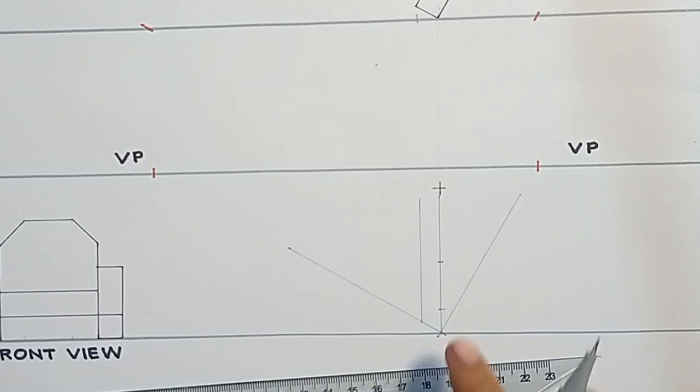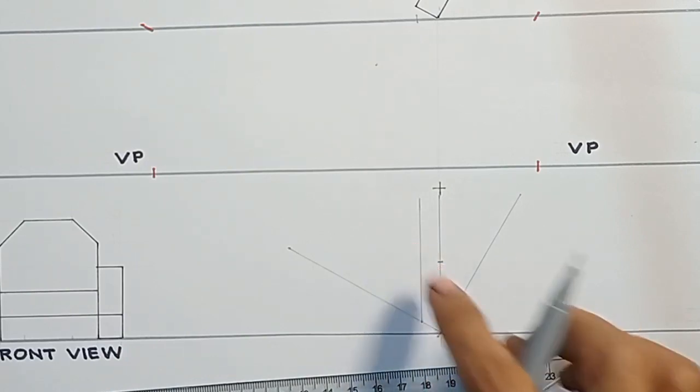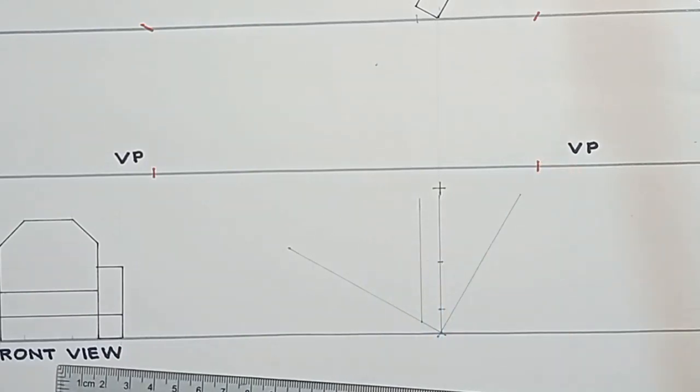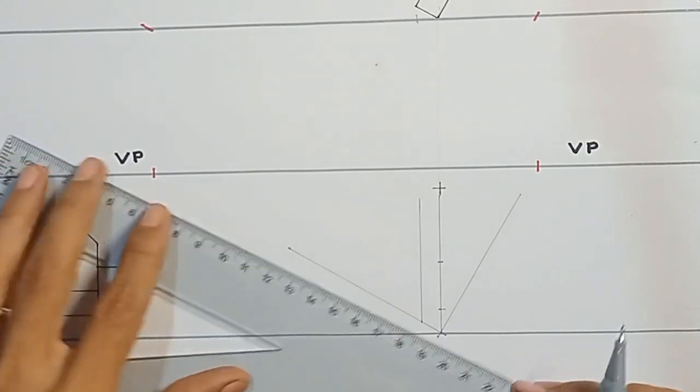Then, from those points of intersection on the center axis, project them towards their respective vanishing points.